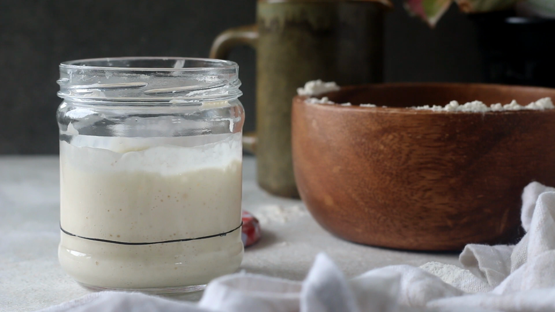I would say take a day before you actually want to bake your bread and observe your starter about in what duration it's going to that peak stage, how long does it stay in that stage, and how much flour you have added. So it becomes easier for you to understand when you are ready to bake the bread.